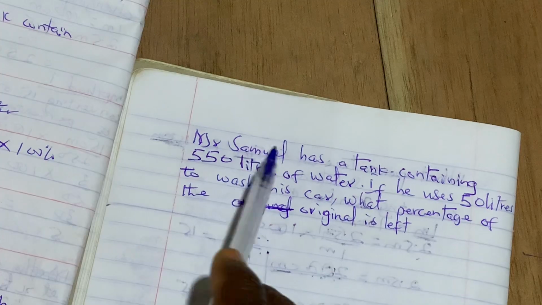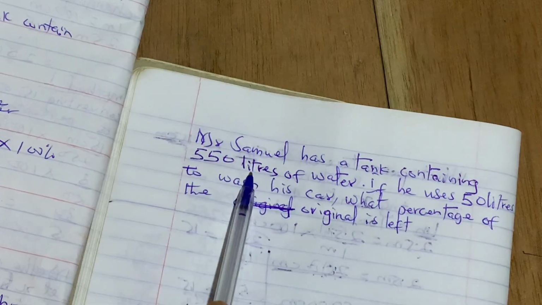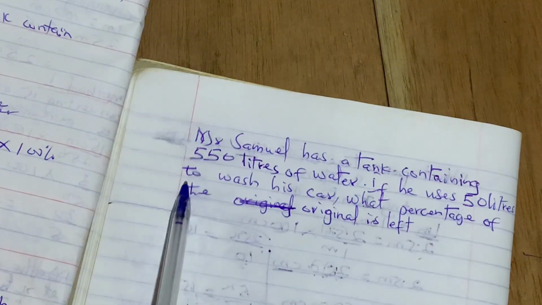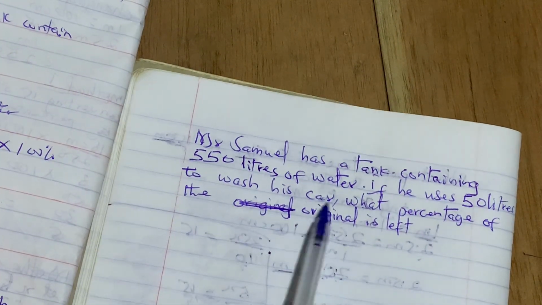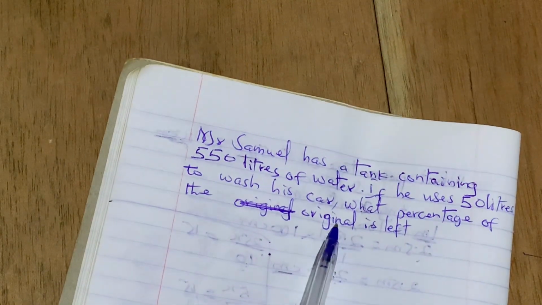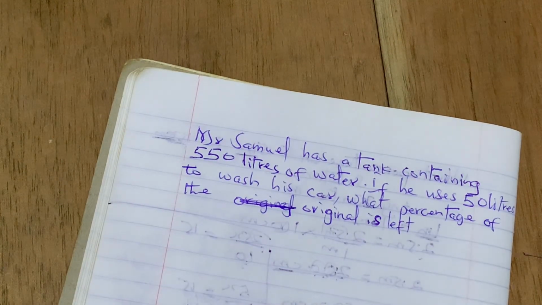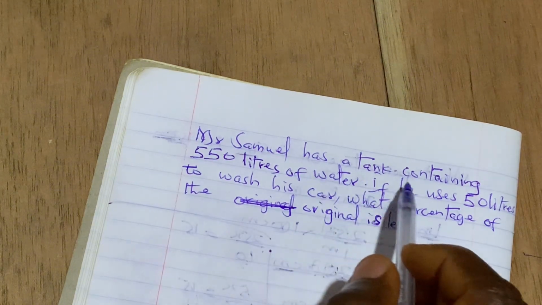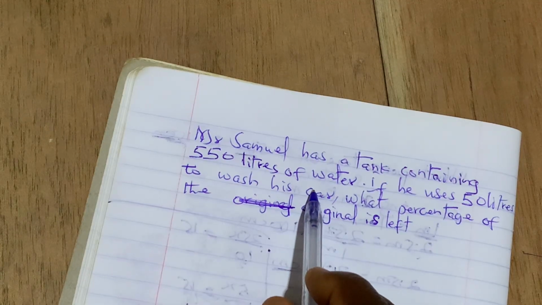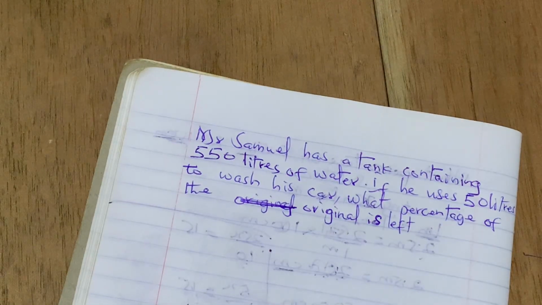Mr. Samuel has a tank containing 550 liters of water. If he uses 50 liters to wash his car, what percentage of the original is left? So Mr. Samuel has a tank containing 550 liters of what? Of water. So total liters of water the tank contains, or total liters of water in the tank.